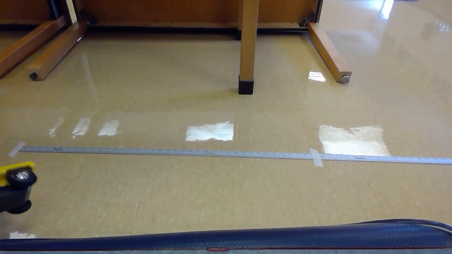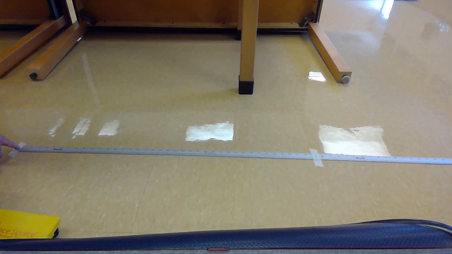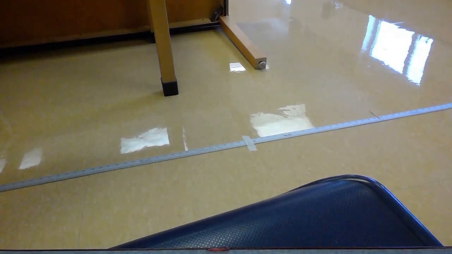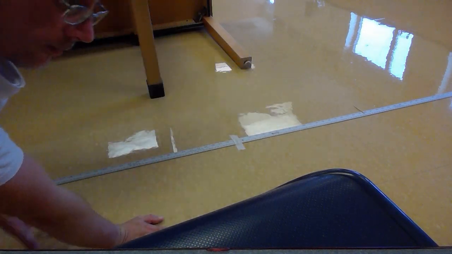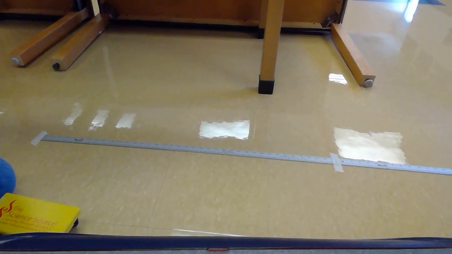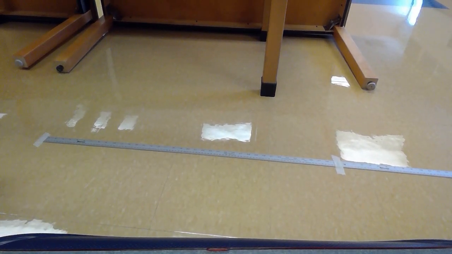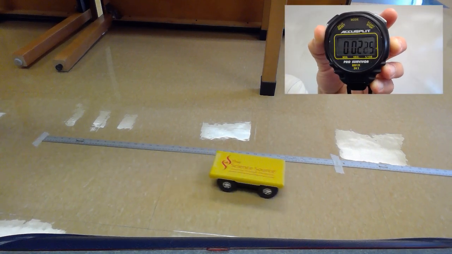From here I think I'm going to have to move the camera. So here I have my starting point, and if you can see way down there at 1.5 meters, I have my toothpick, that's my ending point. So let me start my car and time this one. Now I have way down here at 2 meters, my ending point, my toothpick there. So let's start our car and time this one.